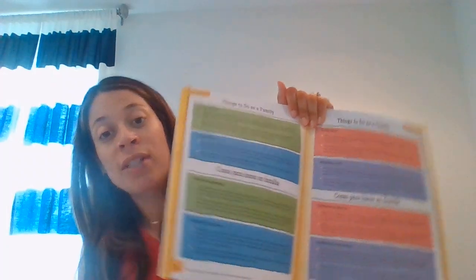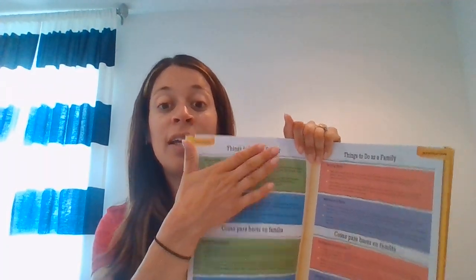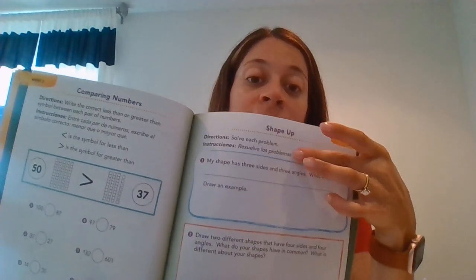You will have gotten either an English copy or a Spanish support version, and I will quickly touch on the differences between these two. The English will be available fully in English. The Spanish support will have anything that is parent and caregiver facing printed in both Spanish and English. So you'll see on this page, the top half is in English, the bottom half is in Spanish. And then the directions will be printed in English and Spanish.